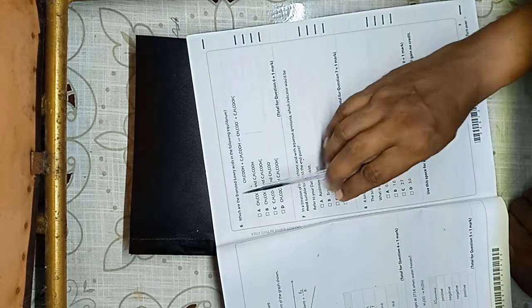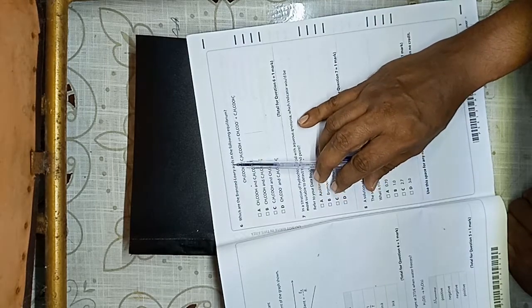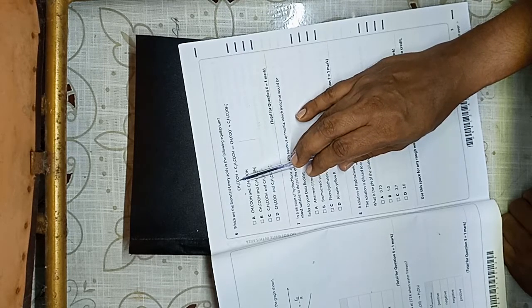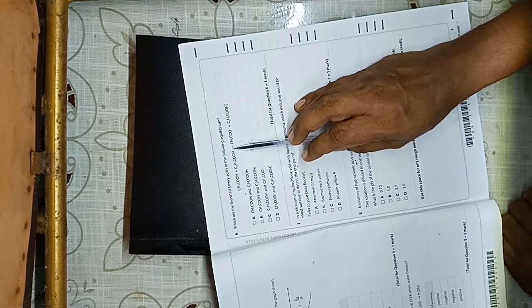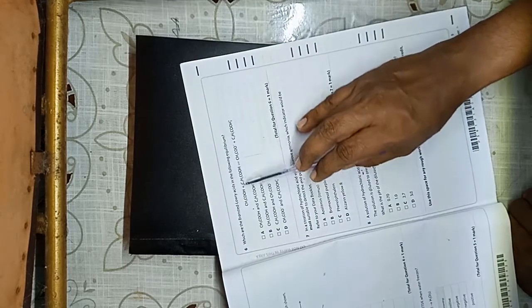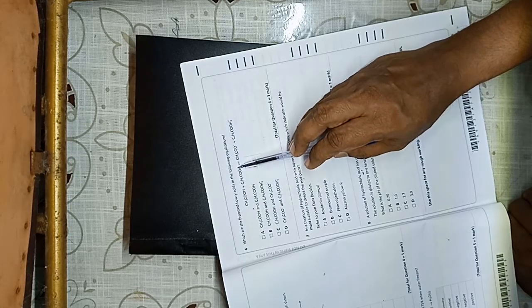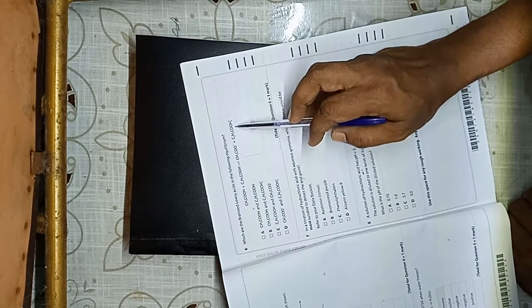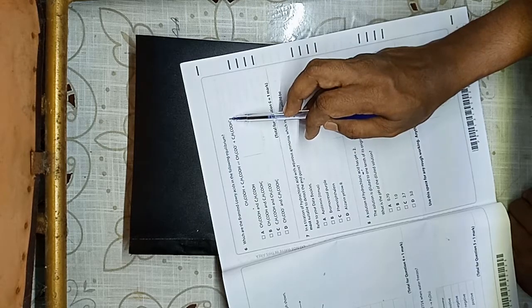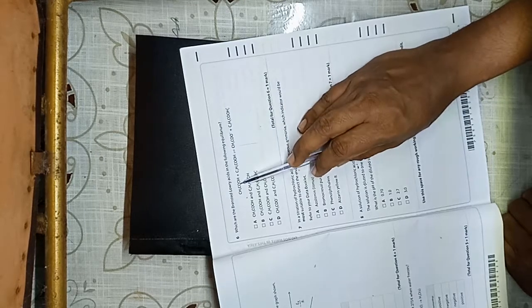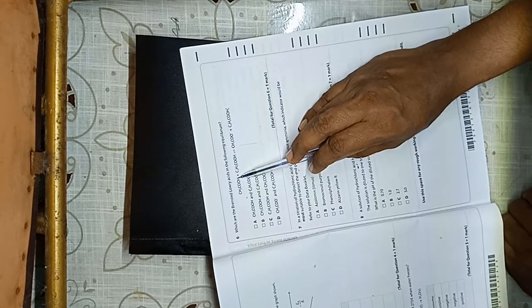Question number 6. Which are the Bronsted-Lowry acids in the following equilibrium? Then this is ethanoic acid, and the other one is propanoic acid. Ethanoic acid has given H plus to the propanoic acid, then ethanoate is formed, and propanoic acid has been protonated on the product side. Then in the forward direction, ethanoic acid has acted as the Lowry-Bronsted acid.